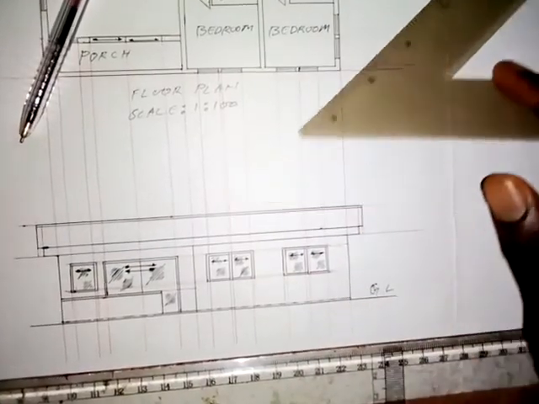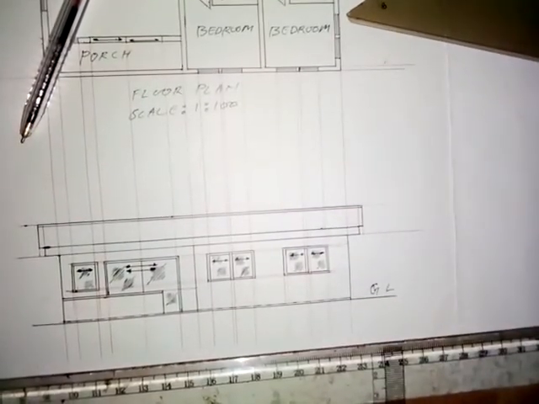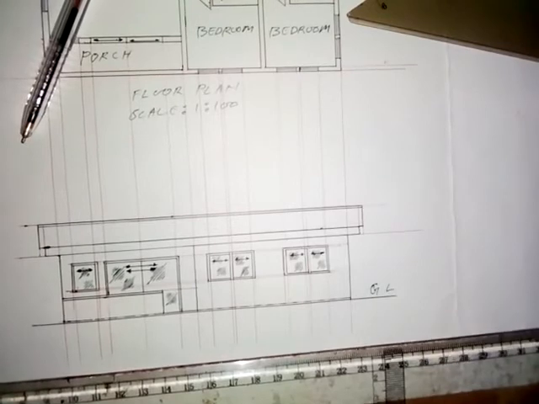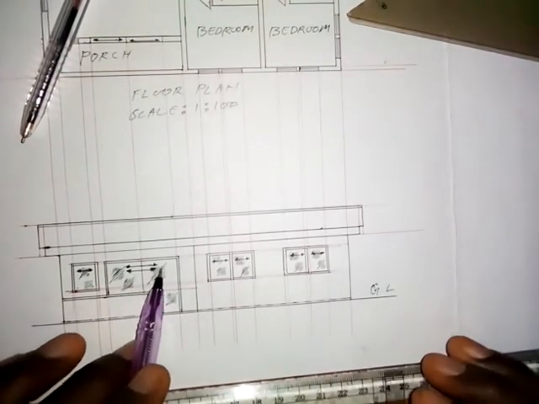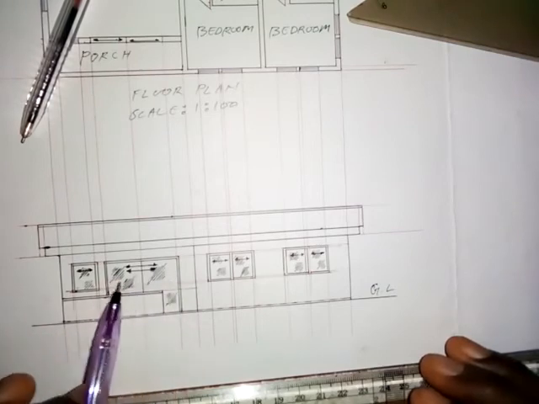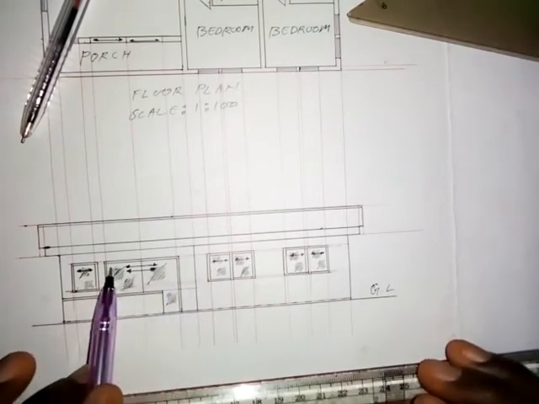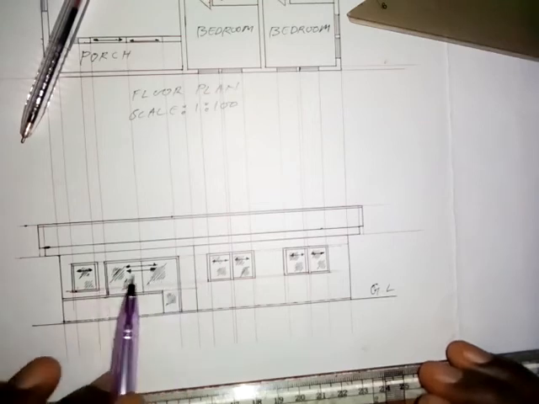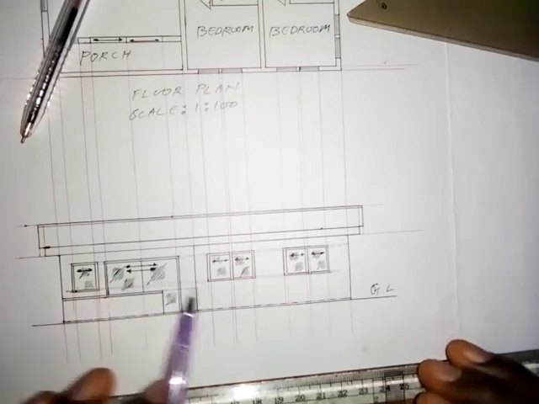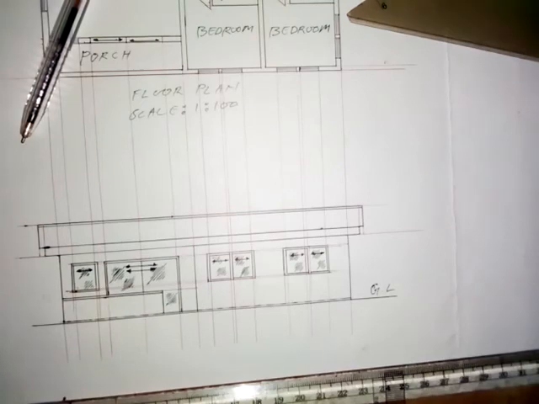All right, so this is how it will look. I've shown here that these are sliding doors, so this can slide front and back, and this can also go side, left and right. So this is how it should look.